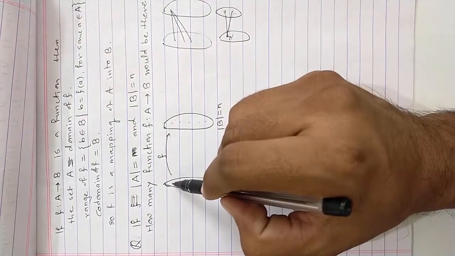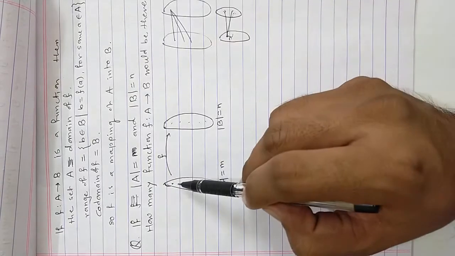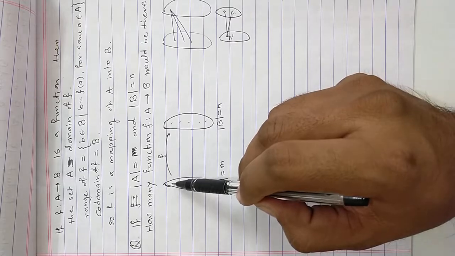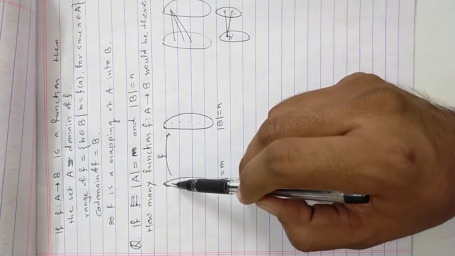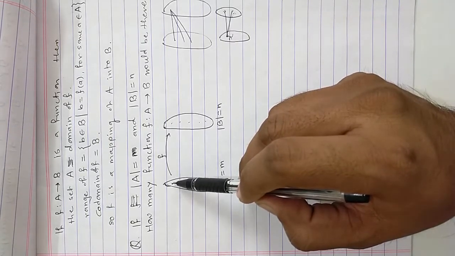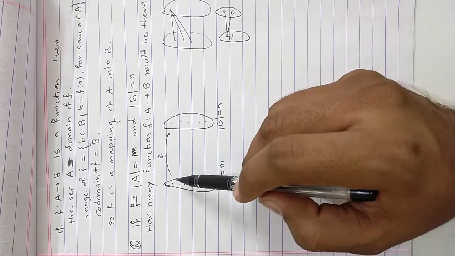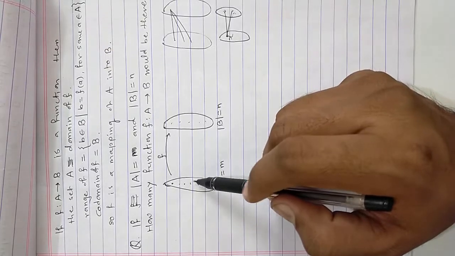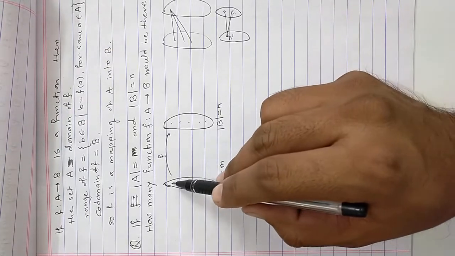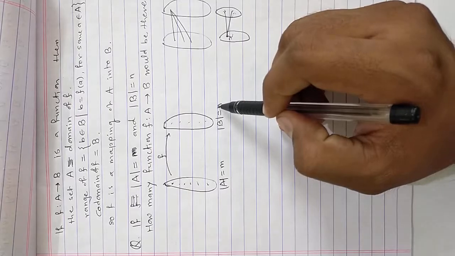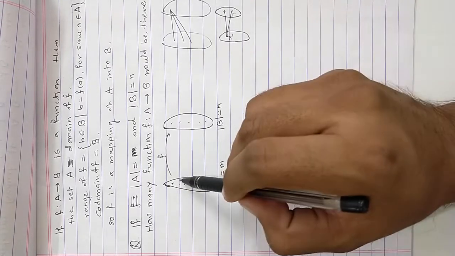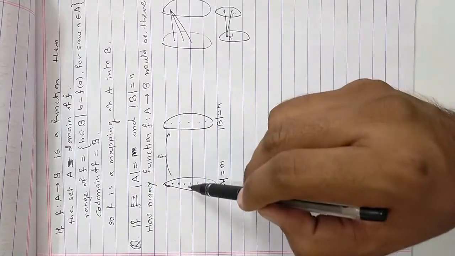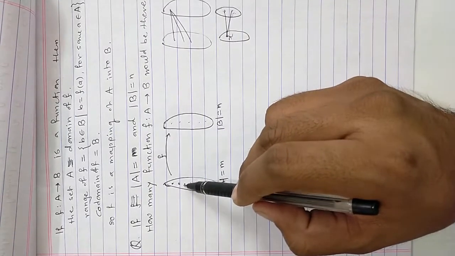So if I choose one element from the set A, how many choices are there, how many ways to map this element in the codomain? To map this element, I have n choices. For another element, again I have n choices in the codomain. For the next element, again n choices.